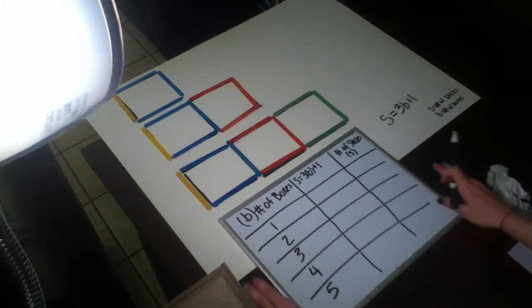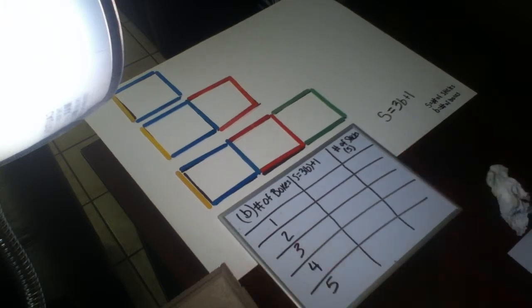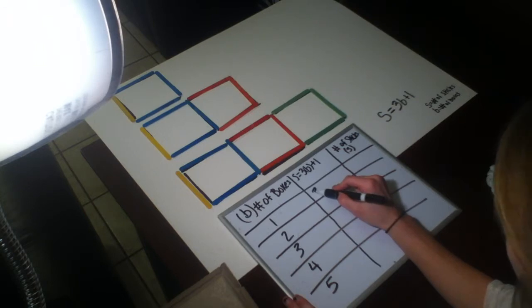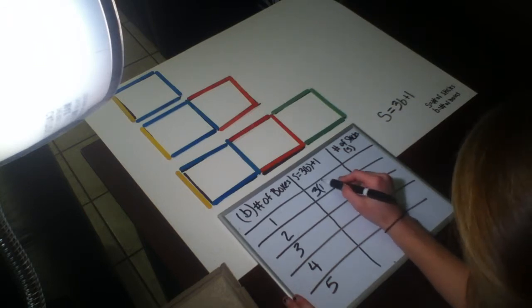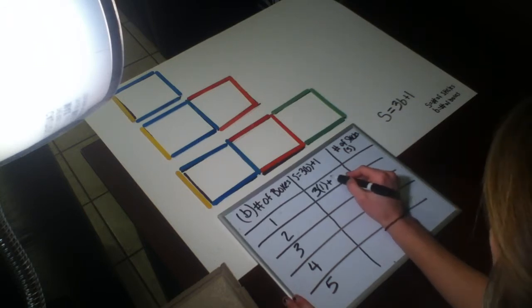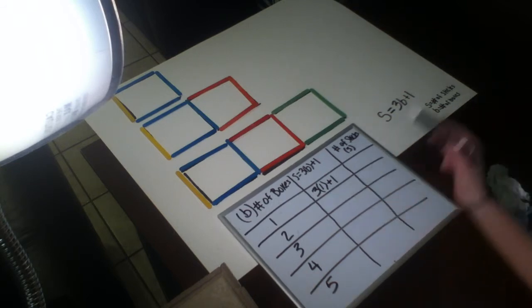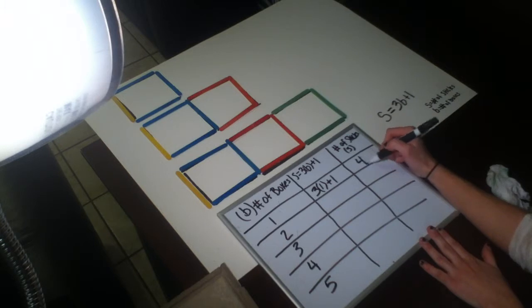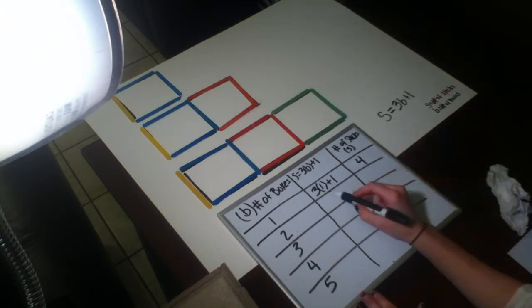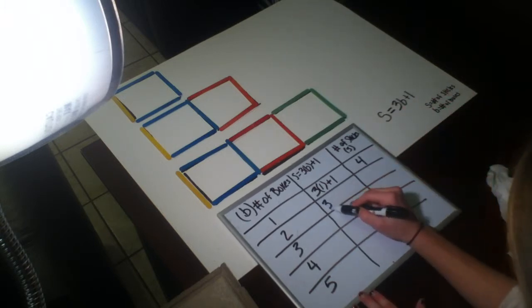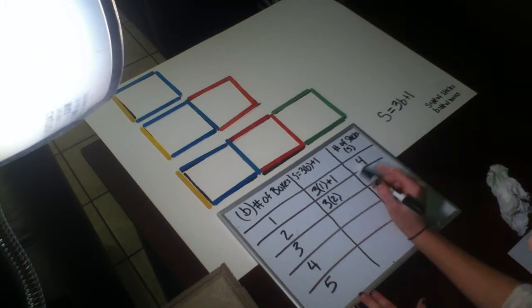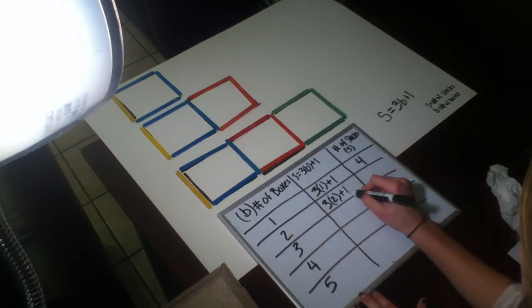Okay. So now for our first one, we're going to substitute the 1 for the number of boxes. So we know that 3 times 1 is 3 plus 1 is 4. So we know that that one works. For our next one, 3 times 2, because that's the number of boxes, plus 1.